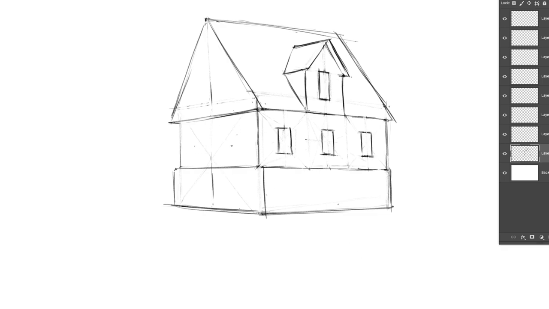I want to make 3 windows along this side of the house too. Okay, so here's a center. And I'm going to find a center of this space. And then a center of this space. Okay. And mark the tops of the windows. And I'd like to use the same size window. So I'm just going to carry that line over.